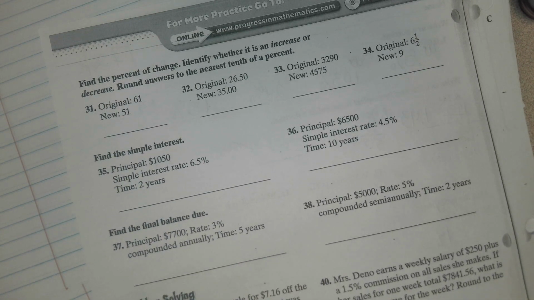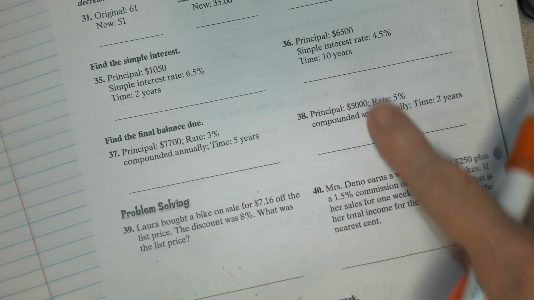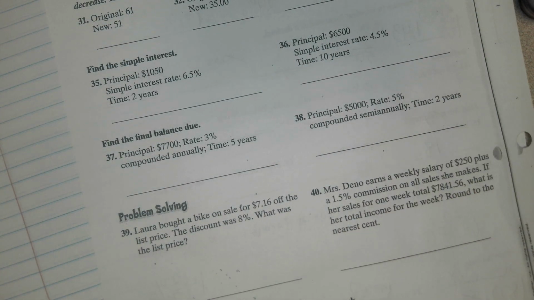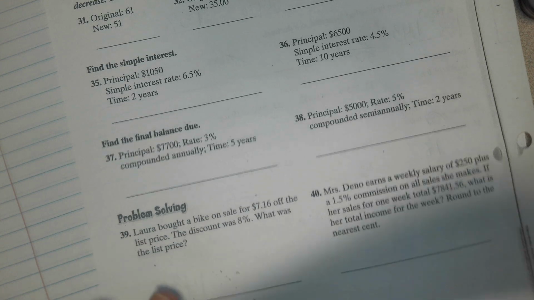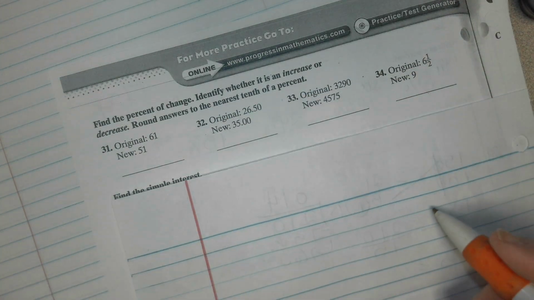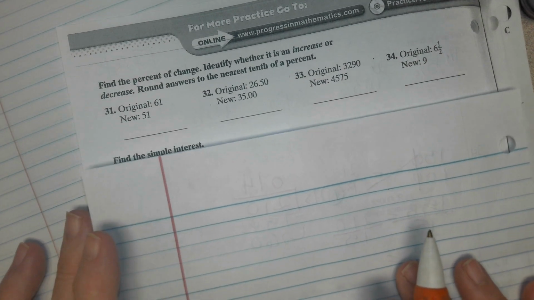Here's what we have not done, which you're not going to be responsible for on the test. We have not done principal times rate times time, because that would be another couple days, and I couldn't get into a test until maybe Monday. We don't have that kind of time to make any corrections. So you will have a percent of change, either percent of decrease or a percent of increase.